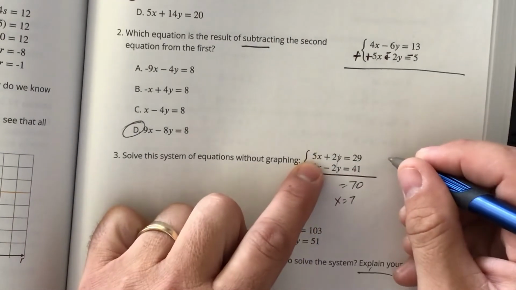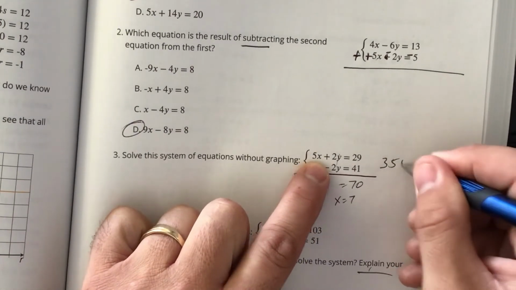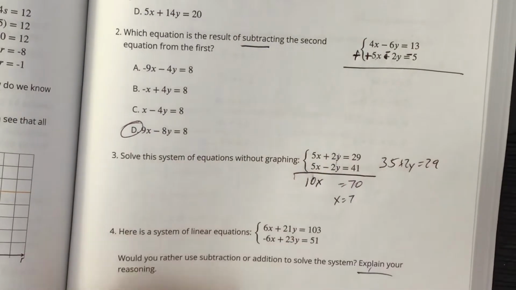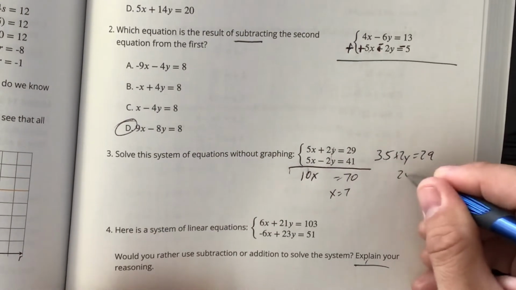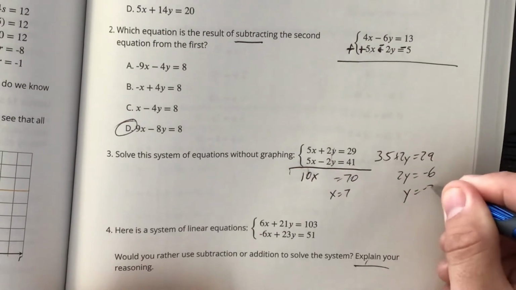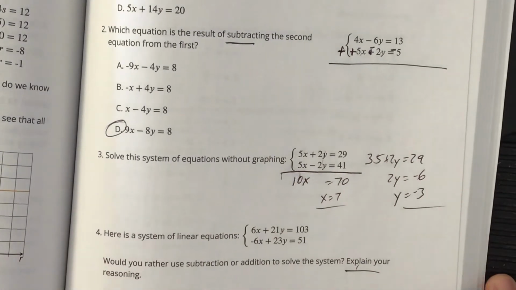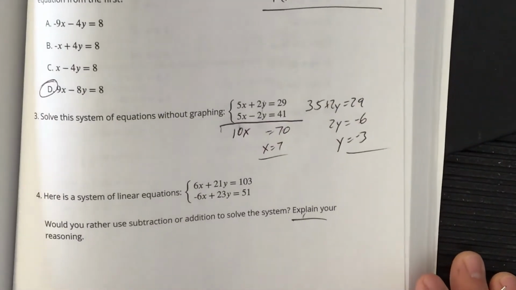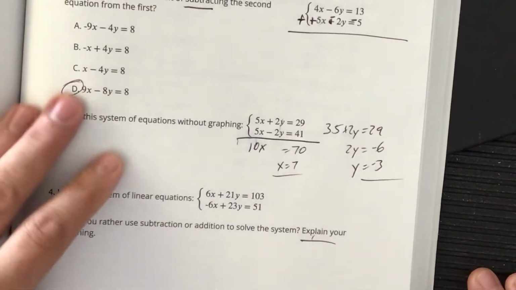Let's do the top. 5 times 7 is 35, plus 2y equals 29. Subtract 35 from both sides. I get 2y equals negative 6, so y is negative 3. So the answer is 7, negative 3. That is where those two cross.